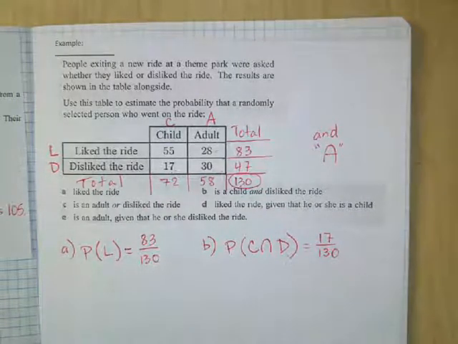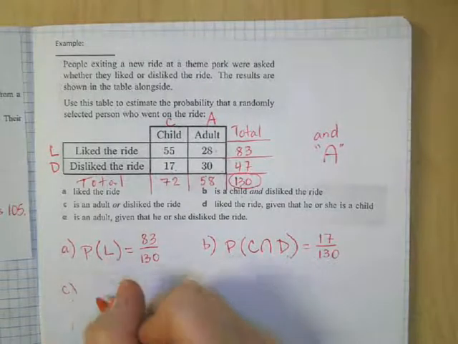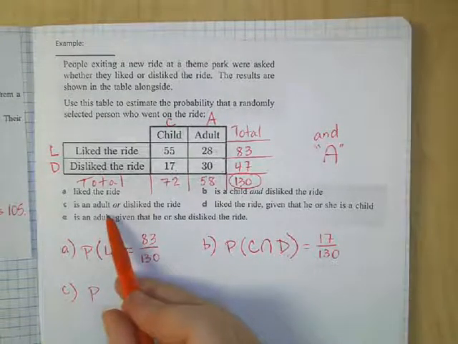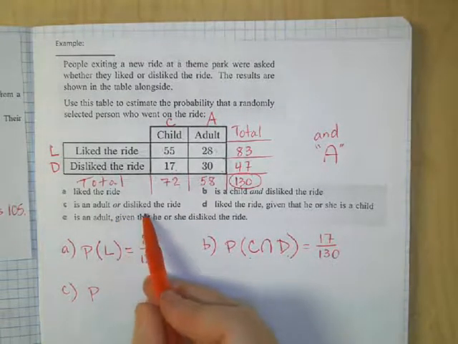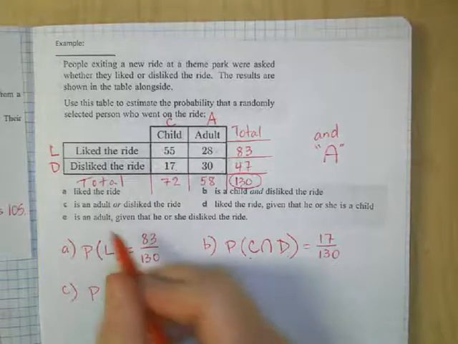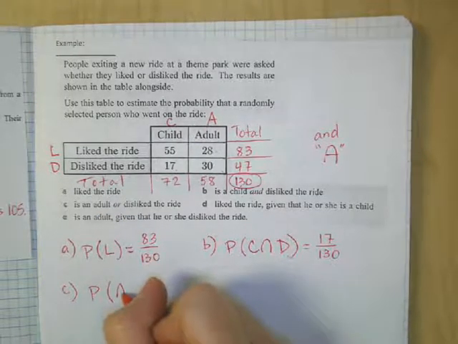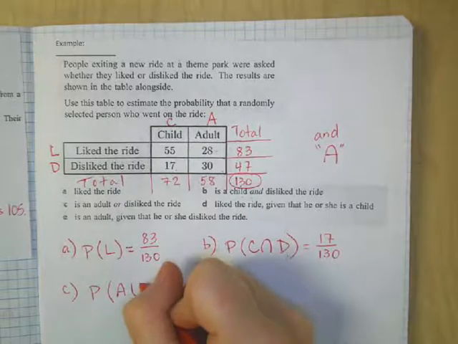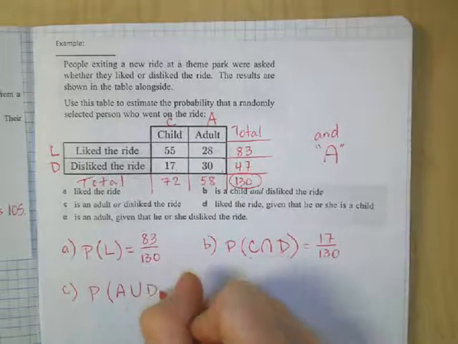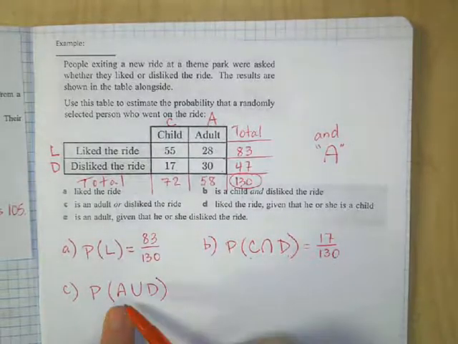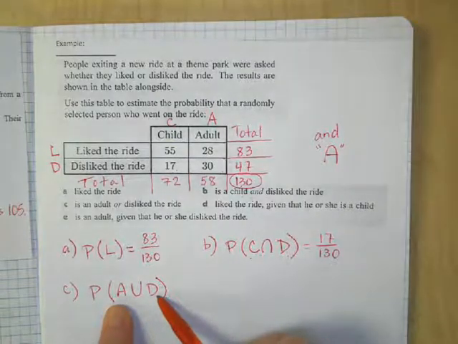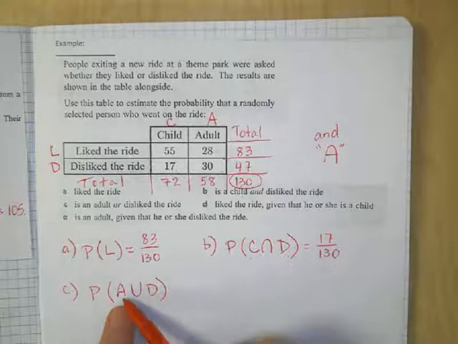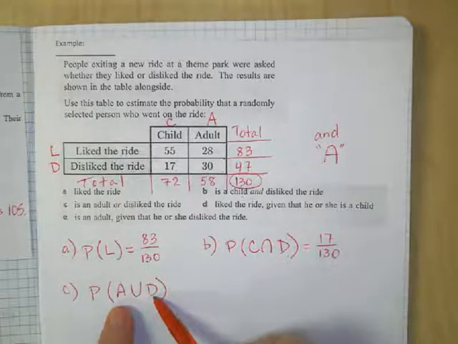Okay, letter C. Probability is an adult or dislike the ride. This is an or problem. So is an adult or, we use the union, disliked the ride. So I want all my adults and I want everybody who disliked the ride. Now we have to be careful on this because there's some intersection of adults and people who disliked. There are adults who disliked, so you have to watch out for the intersection.